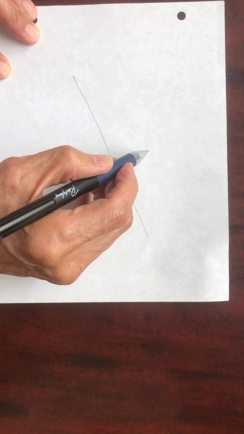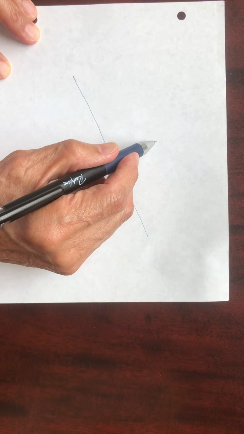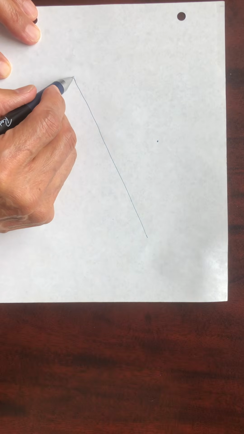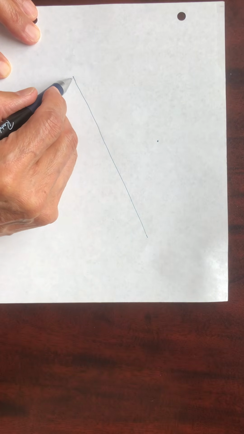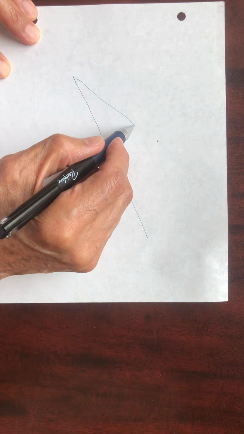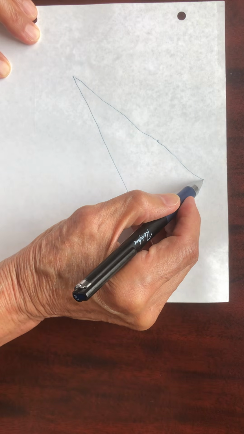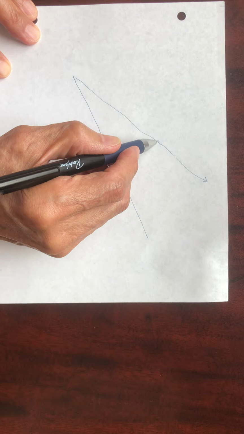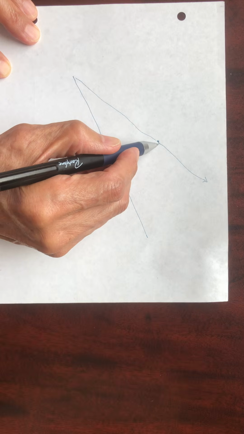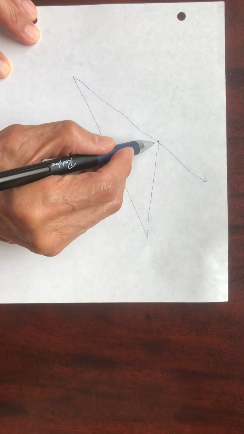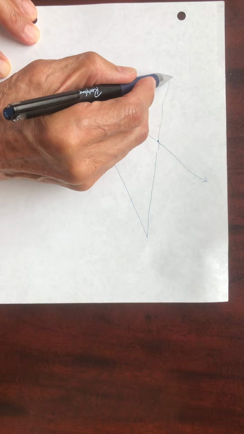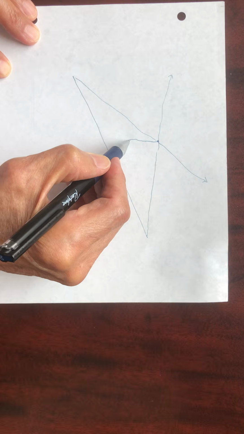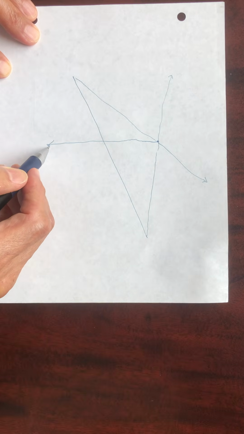This is a rod, and say this is the center of the circle. So one force is this way. This is the reaction. And another force is this way. This is the reaction, and another force is this.